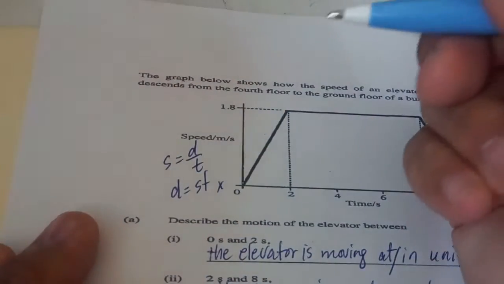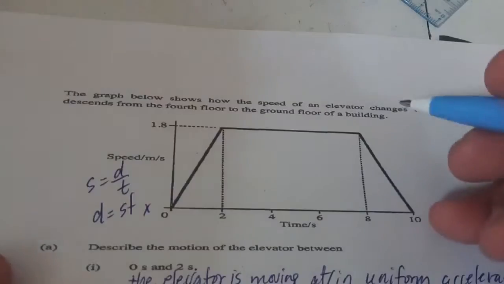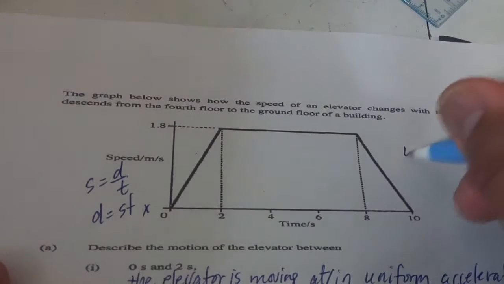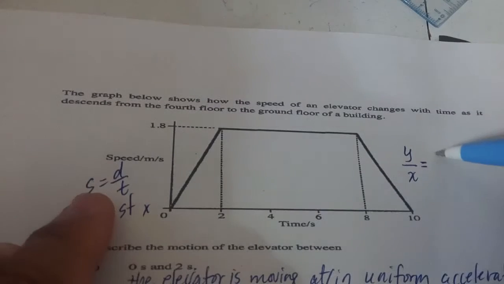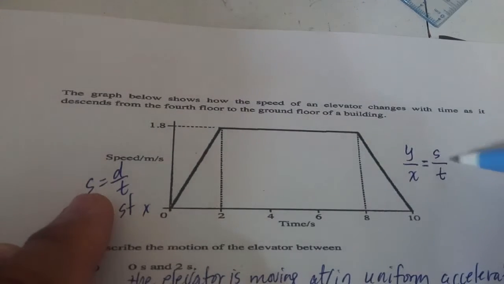You cannot use it because the graph represents y over x, and on your y is the speed and on your x is the time. In no way is speed divided by time the distance, so distance is not speed over time.